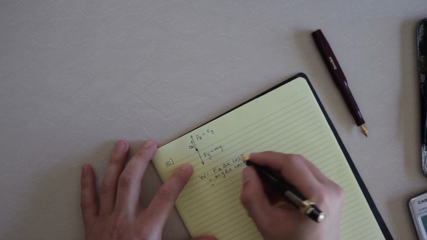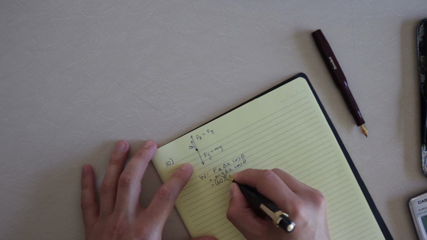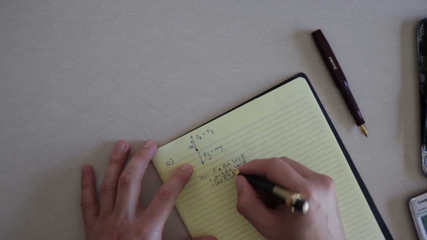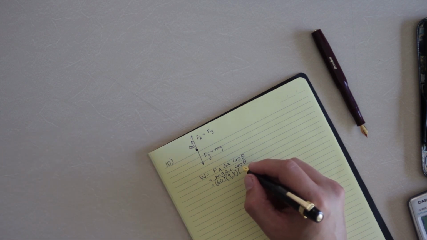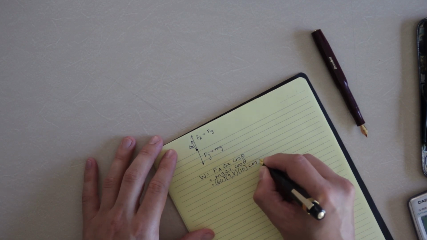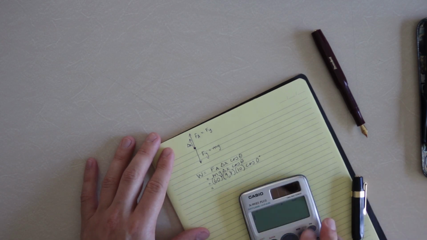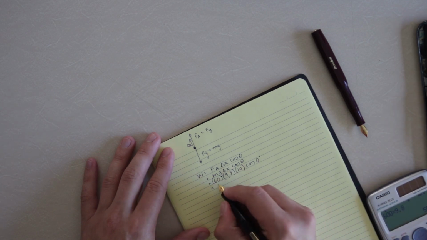The mass of the student is 60 kilograms, gravitational acceleration is 9.8, and the displacement here is going to be a vertical distance of 10 meters, and then I say cos of 0 degrees should give me an answer of 5,880 joules.